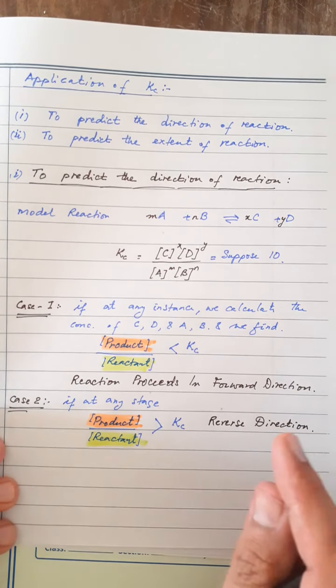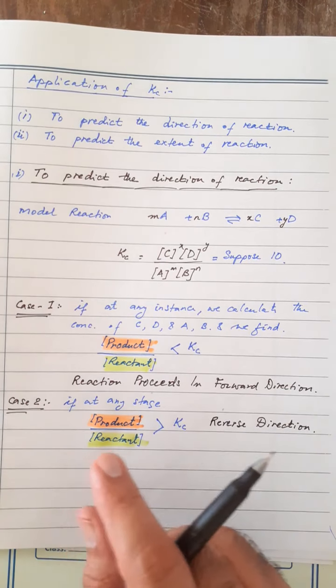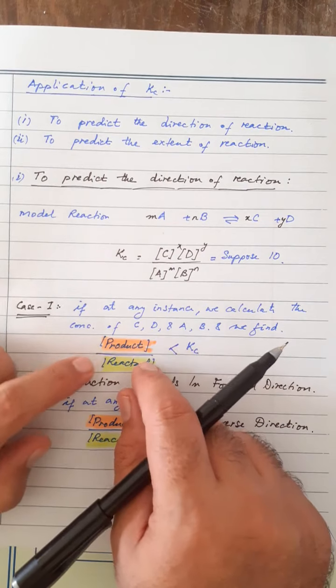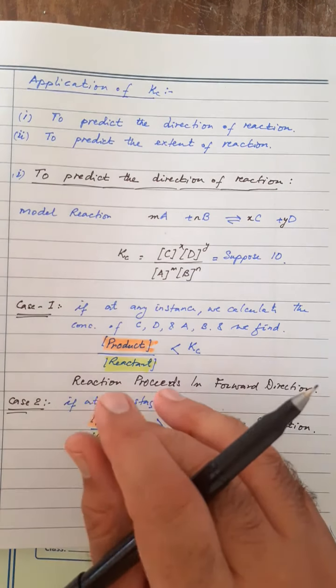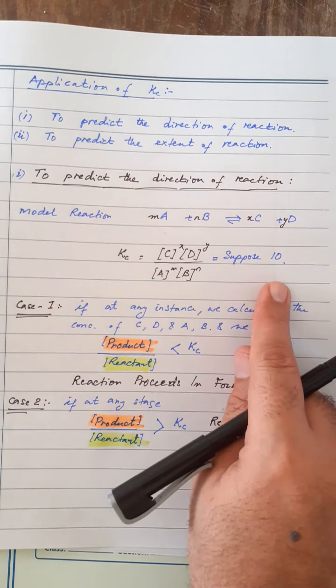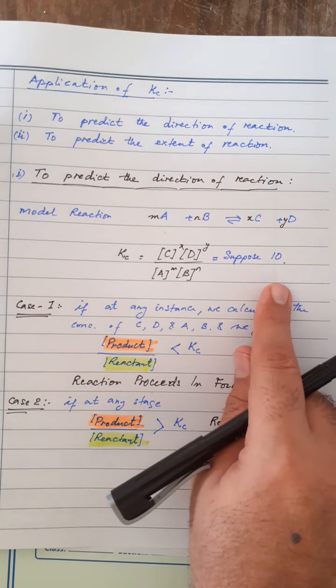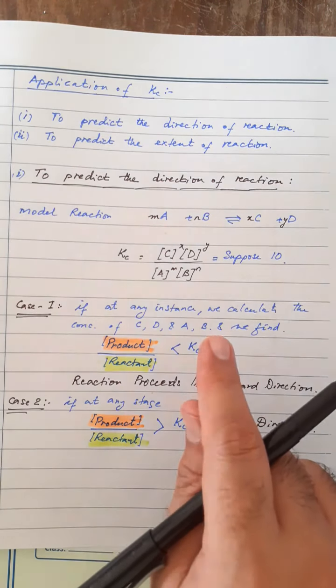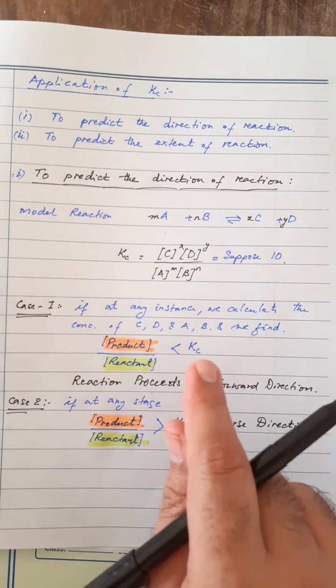So what will you wish for? You will wish that at any stage of your reaction, the ratio of products upon reactants is always less than the value of Kc. And that you can only do if you know Kc. So in the first place, knowing how to find Kc is more important, because if you know Kc, you can see whether the reaction is going in the forward direction or the reverse direction.